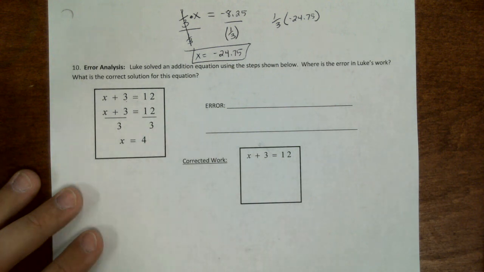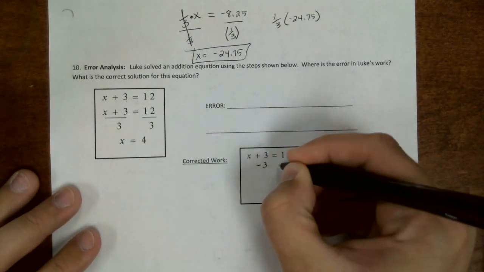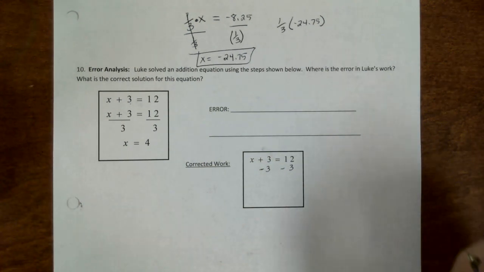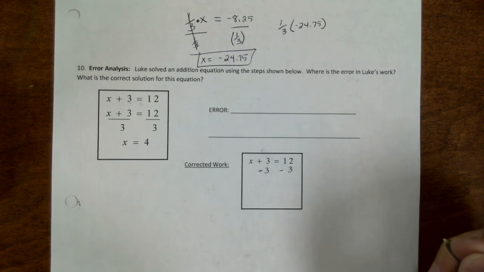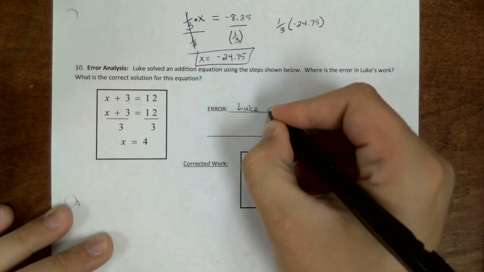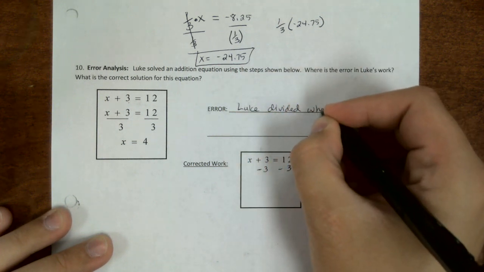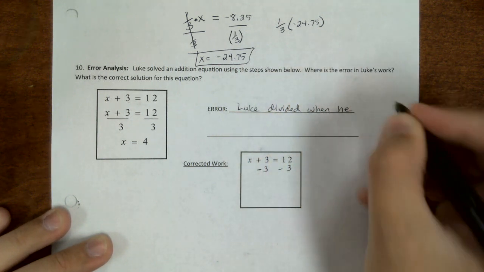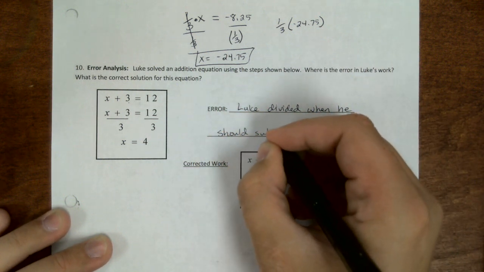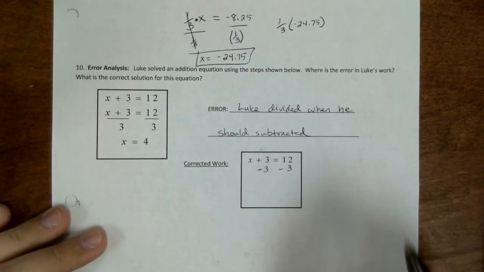So we need to do the opposite of adding, and instead we would need to subtract, okay? Subtraction will undo addition. Division won't. So his error: Luke divided when he should have subtracted. Okay, so that's the error that he made.